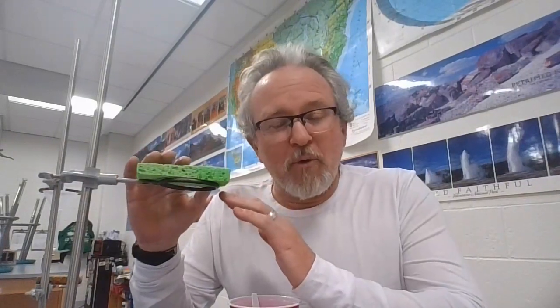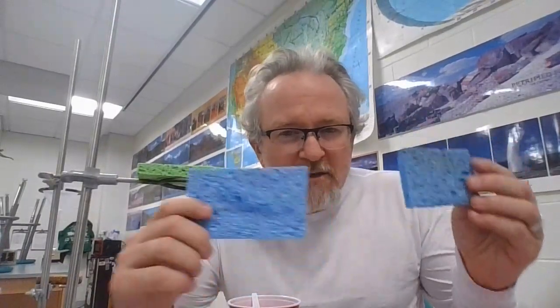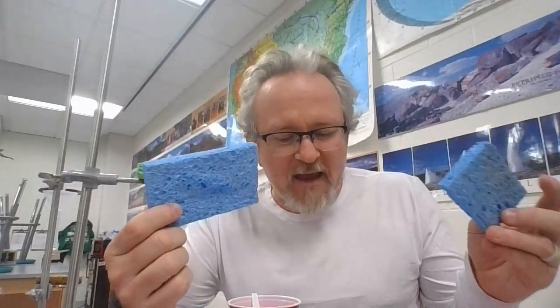How does this activity demonstrate saturation? Well, we put water into the sponge until we couldn't fit any more. That's what saturation is. We figured out the point at which the sponge could not hold any more water, and that is saturation. Now, the 2 sponges, we used a big sponge and we used a small sponge, and let's say that these represent samples of air.